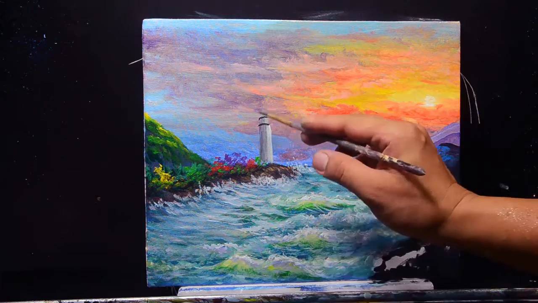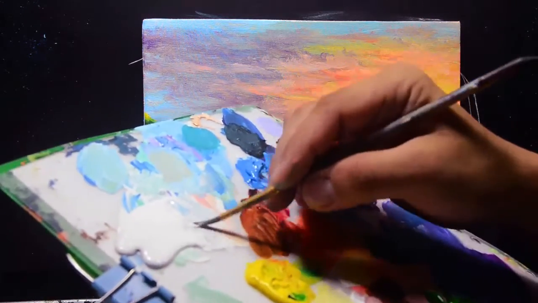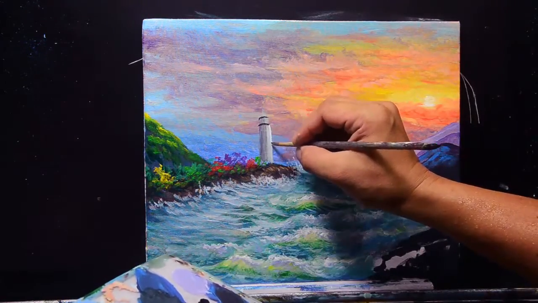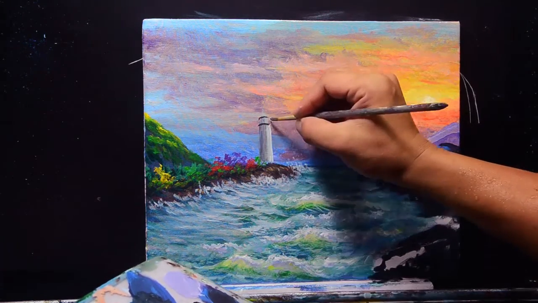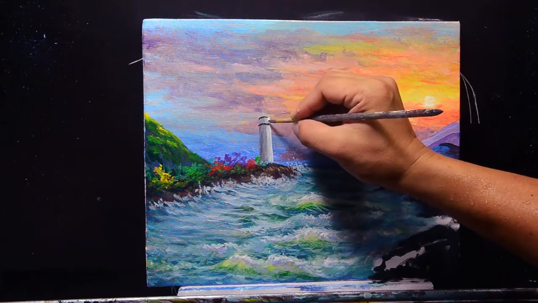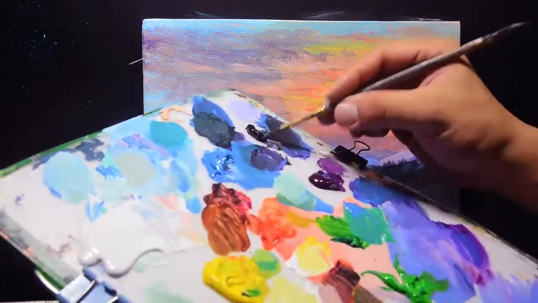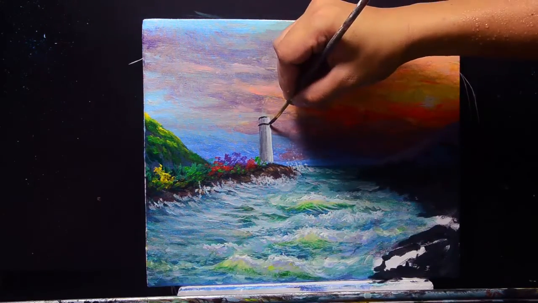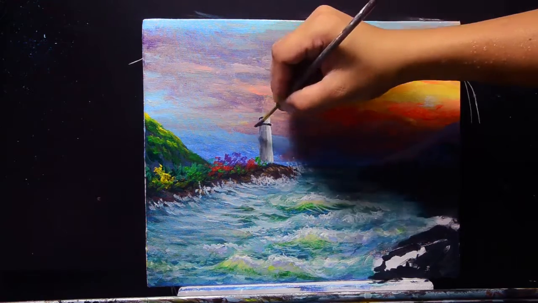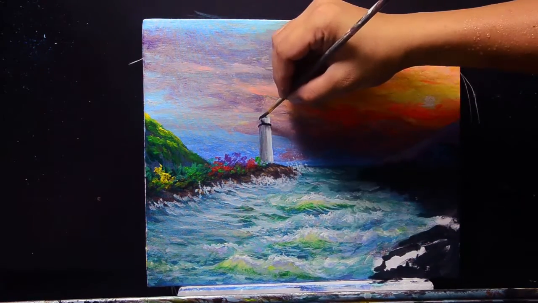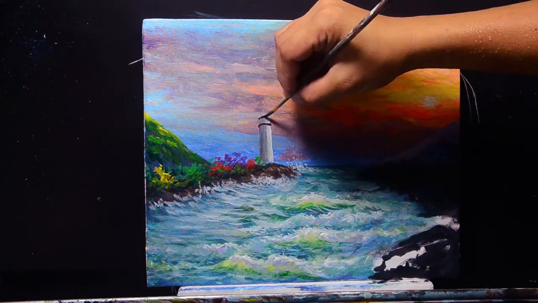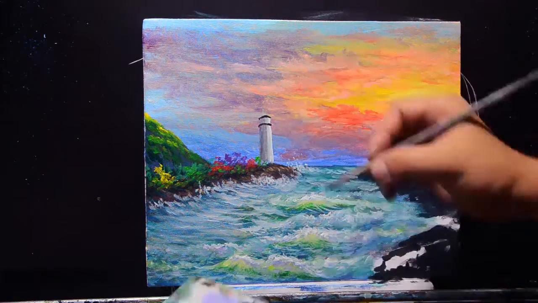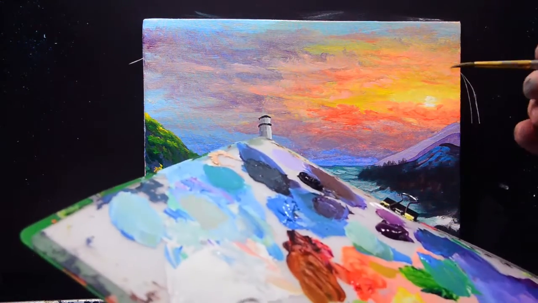That's why I'm going to add more light color there using this titanium white. This one also here, the upper portion. Then the Mars black to add more detail here, a little of my tower. This one just looking good for my watchtower there.